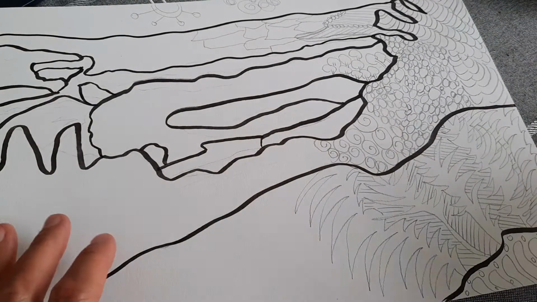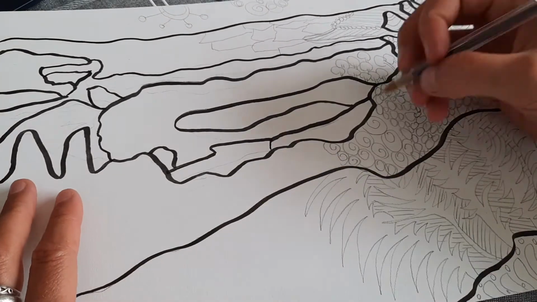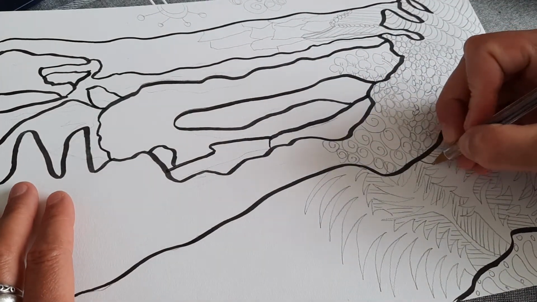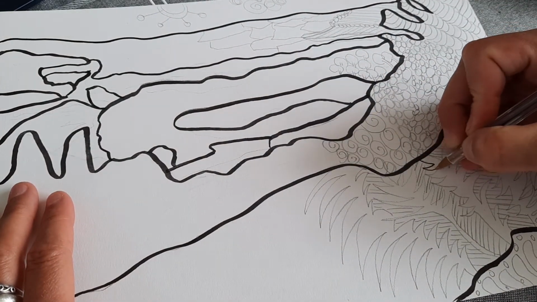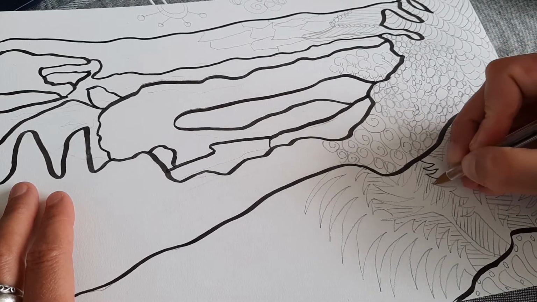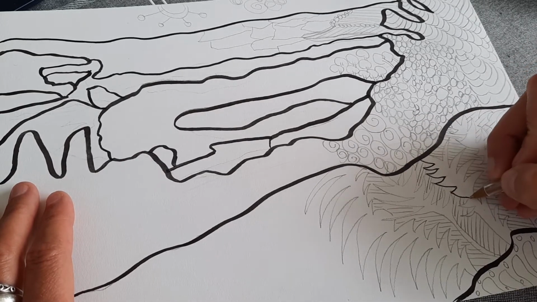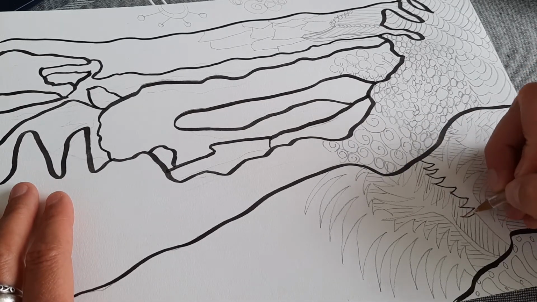So with my black pen, all I'm now going to do is carefully outline my patterns. A black fine liner or a very thin black pen would work incredibly well.